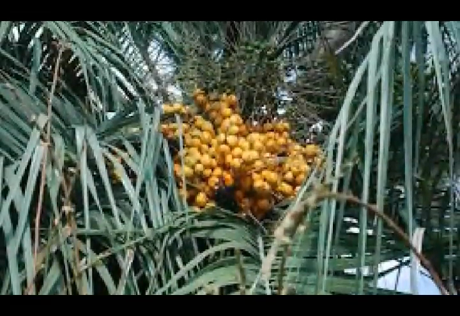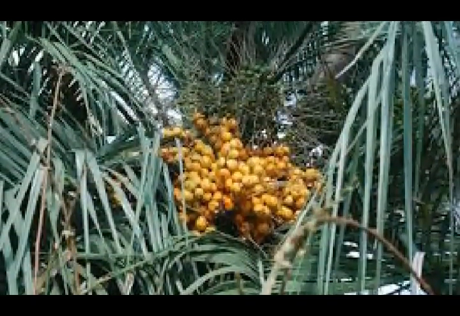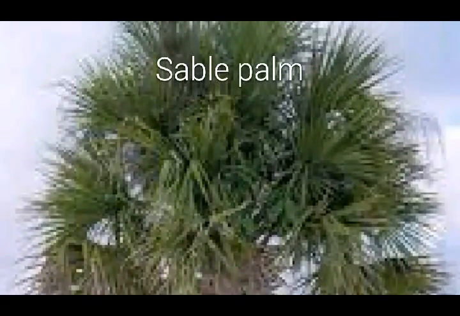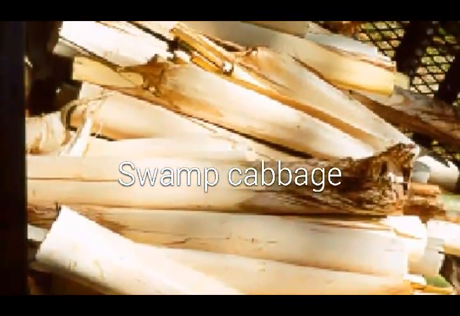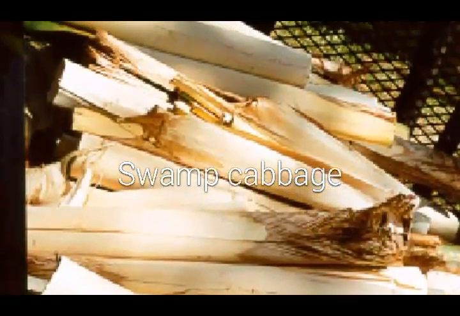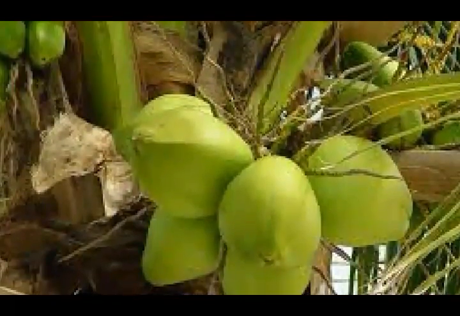Palm trees are edible as well. Certain species, such as this pindo palm, produce fruits, aka jelly palm, and the heart of sabal palm is called swamp cabbage. Boiling sabal palm tree hearts makes it more palatable and easier to digest.